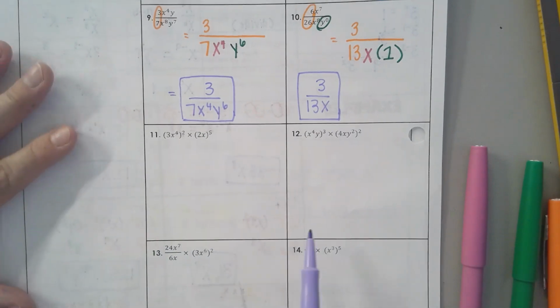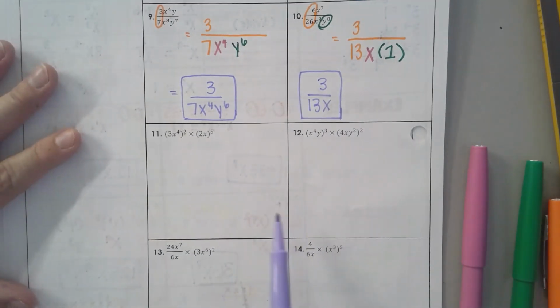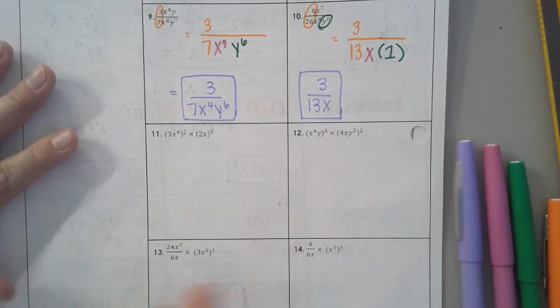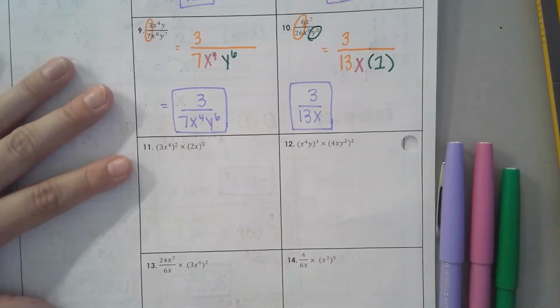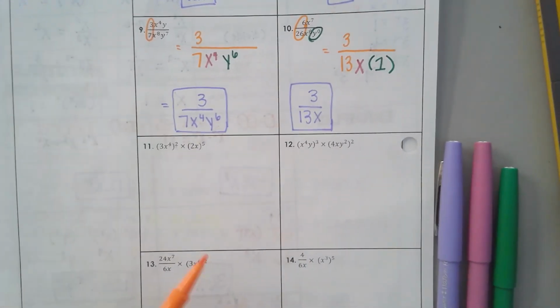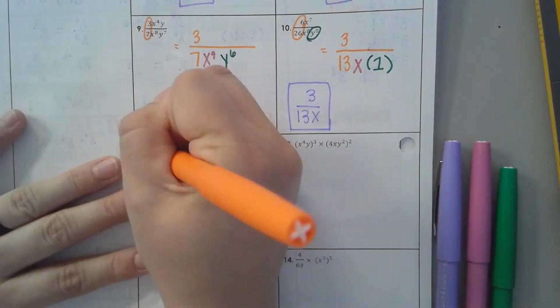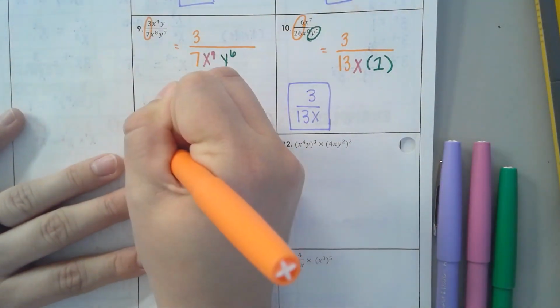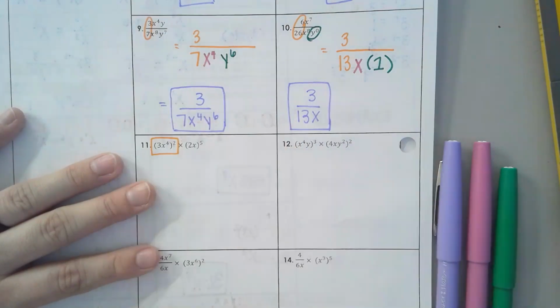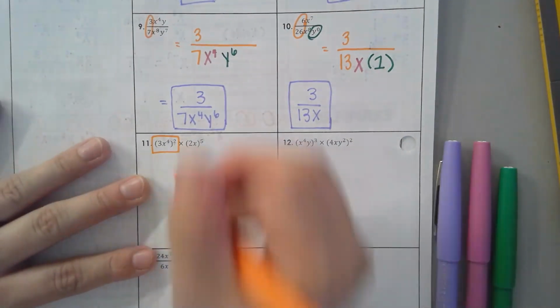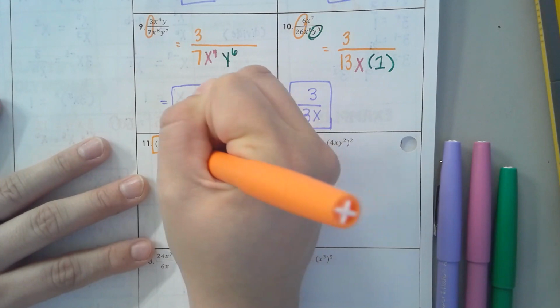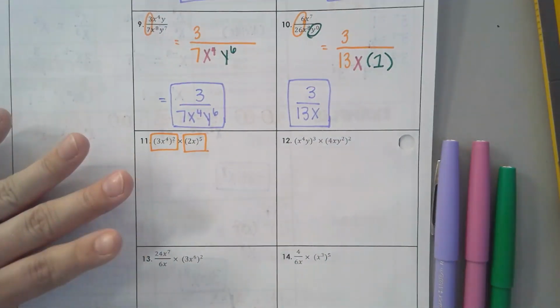And we're going to do 3 more. We're not going to do number 14. So these have multiple things going on at once. They're like the hardest ones you'll see of these. Okay, so we first need to do these power rules.